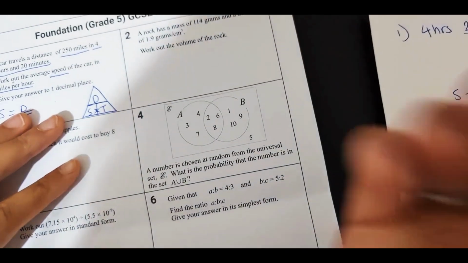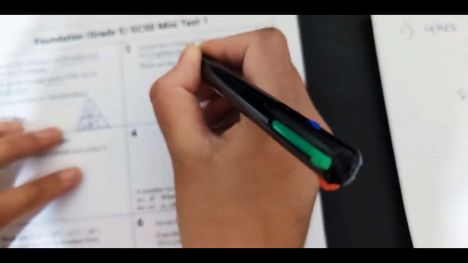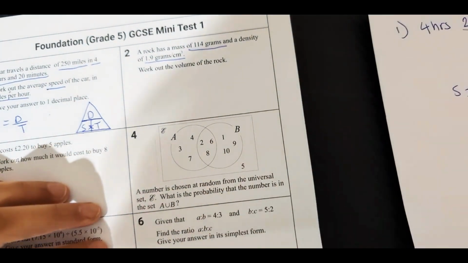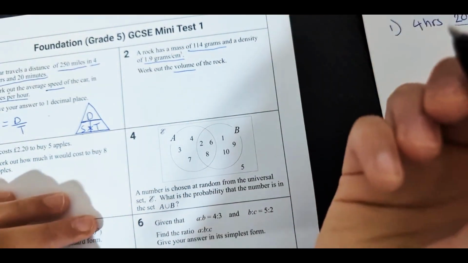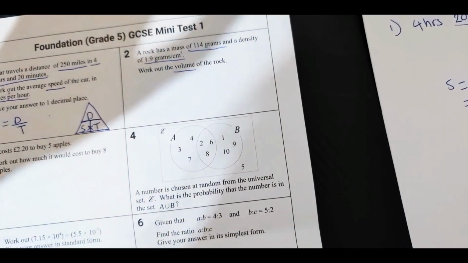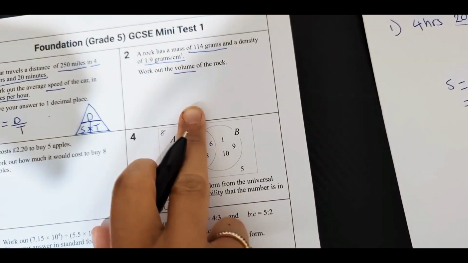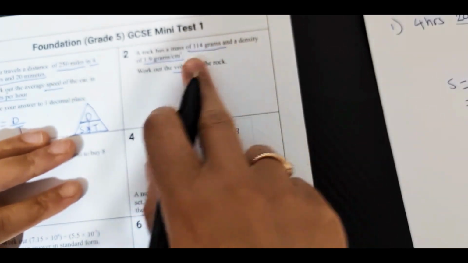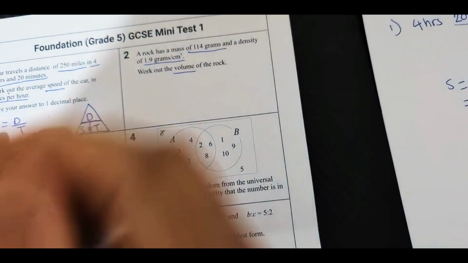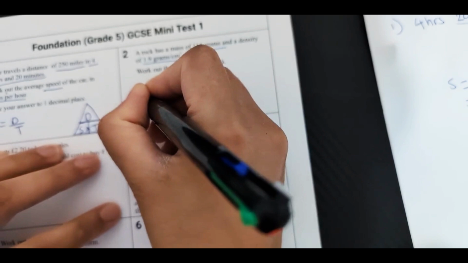Okay, it's asking us about a rock has a mass of 114 grams and a density of 1.9 grams per centimeter cubed, and we've been asked to work out the volume of the rock. Okay, so my key word here is volume. Again, this question is quite similar to the previous one in terms of speed, distance and time, but this time it's going to be the 3 parameters they've already given in the question: mass, density and volume, okay. And again, I can draw another triangle for this. If you know where we put the parameters this time, please let me know in the comments.